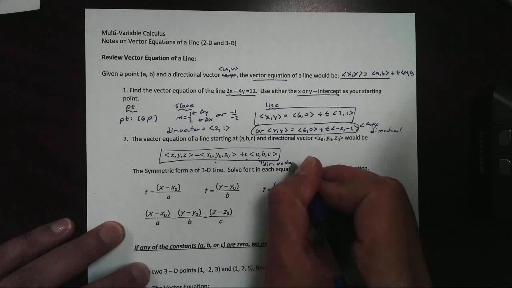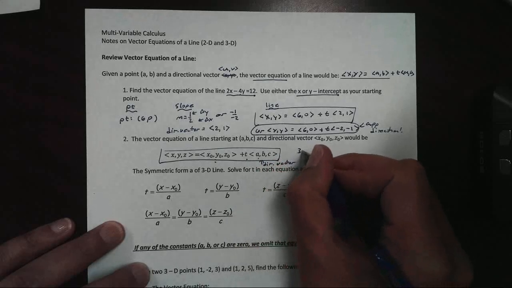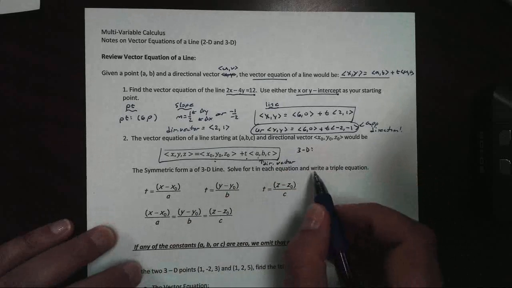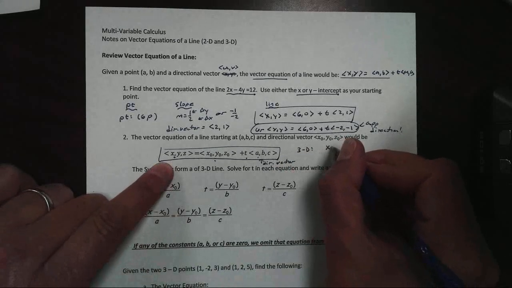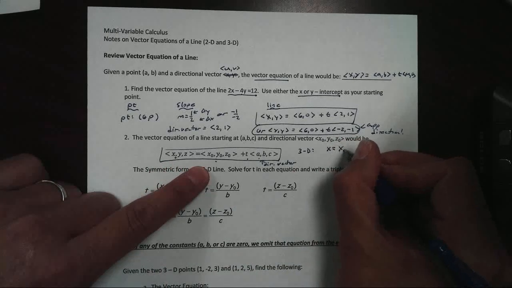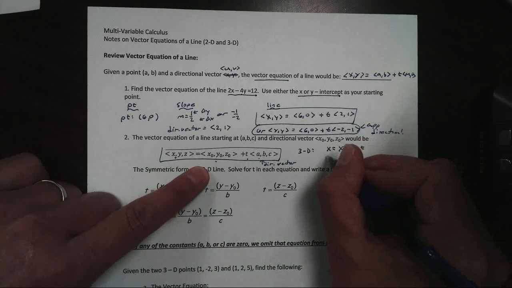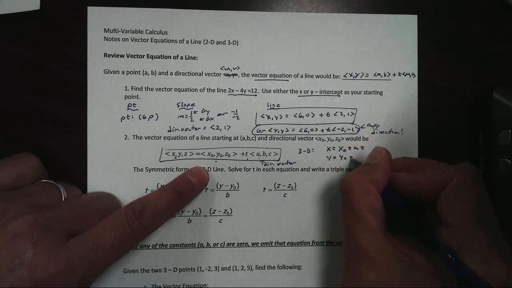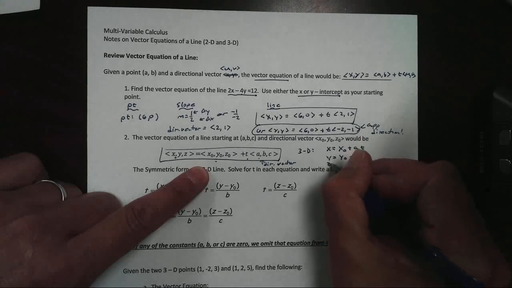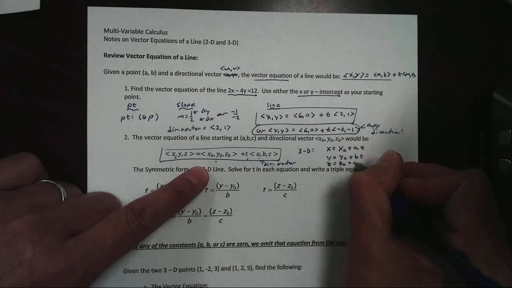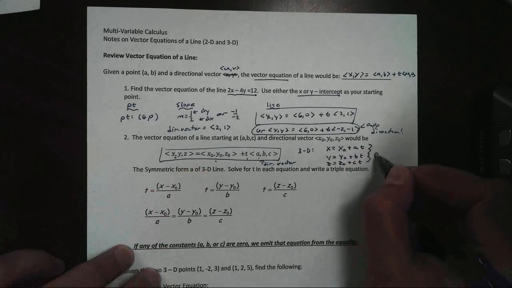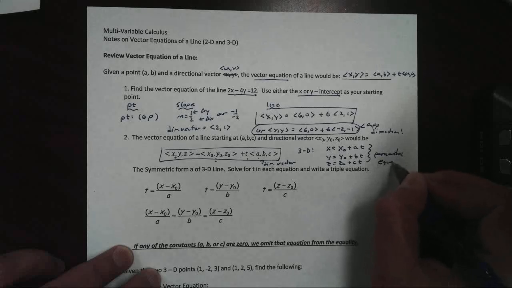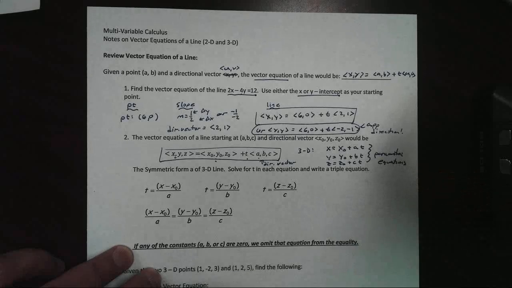If you want to write this as parametric, we would say x would equal x naught plus at, y would be y naught plus bt, and z would be z naught plus ct. And these are our parametric equations for our vector equation of a line in 3D.